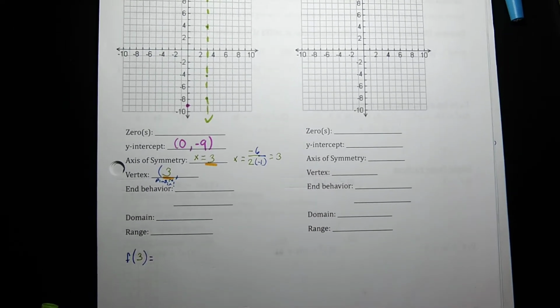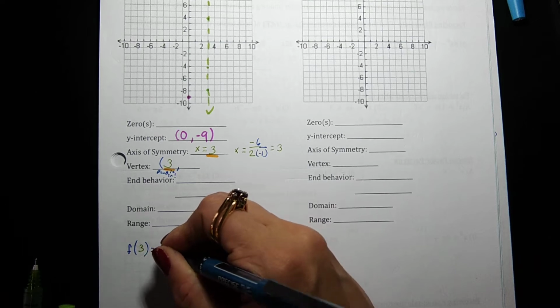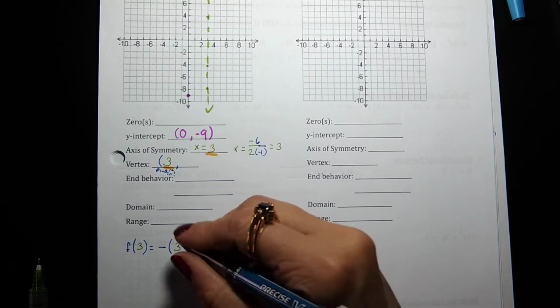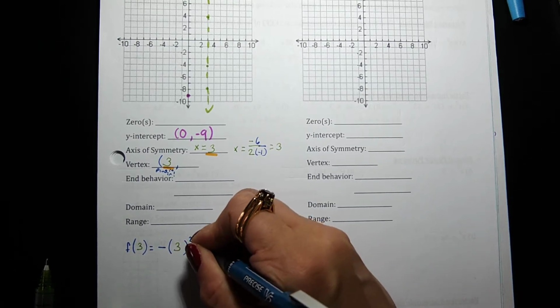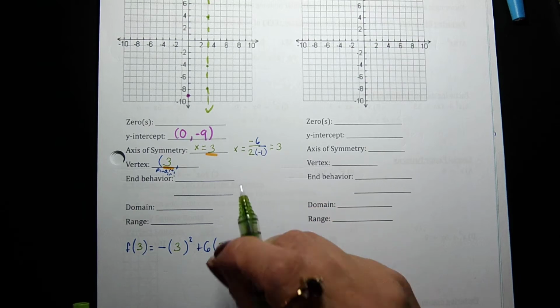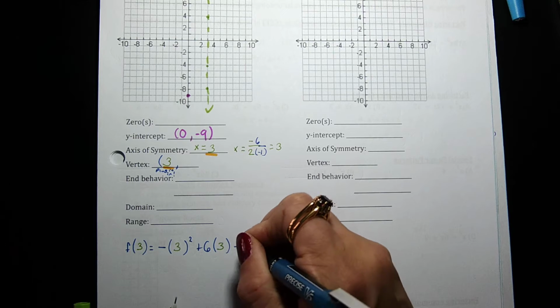How we would type this in to our calculator is -3 squared plus 6 times 3 and then -9.